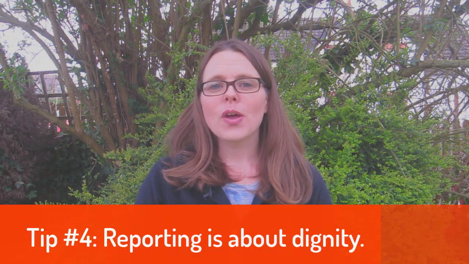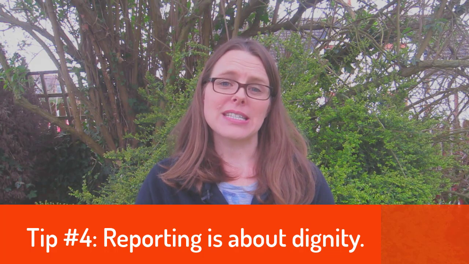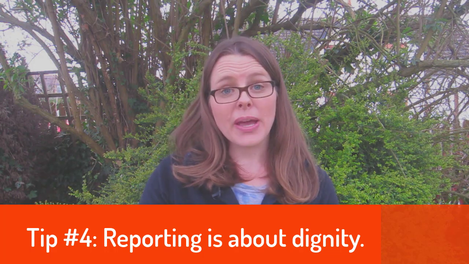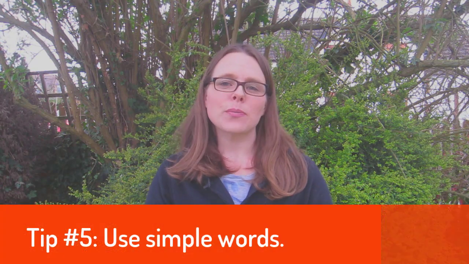Only report those things. Tip number 4, reporting to people is about dignity. We report to people that we want to show respect to. So we report to our managers, we report to our donors, we show them respect. By showing respect, they then show us respect. Our managers let us keep our jobs, our donors give us additional funding next year. Well, what about your beneficiaries? If we don't report to them, we show them disrespect. And that's when tensions can start to rise. Show respect, share your information. We're all human.